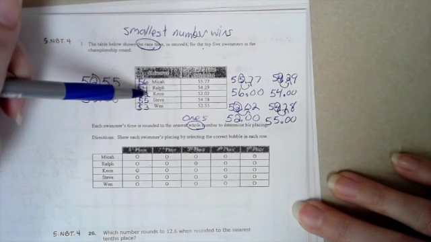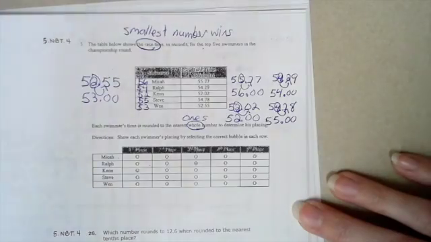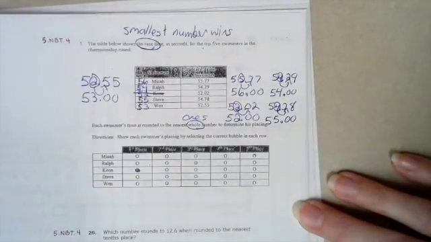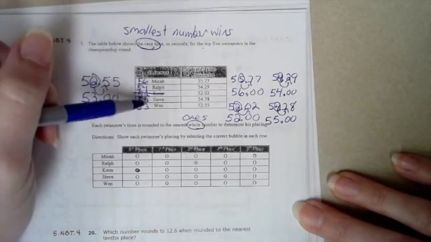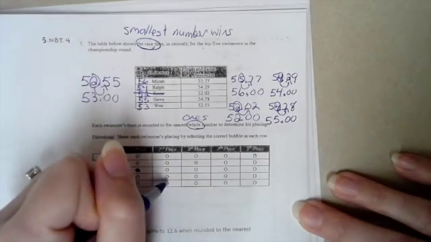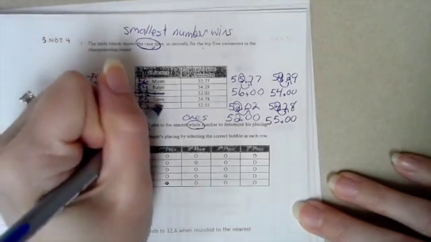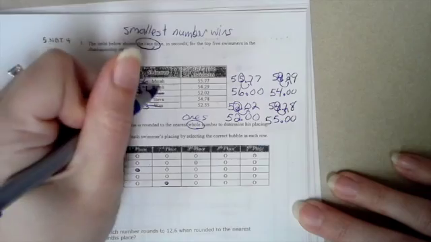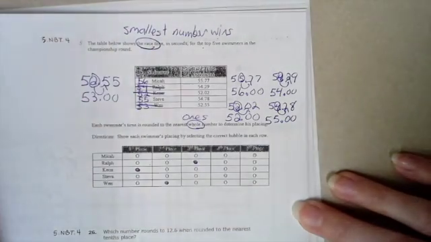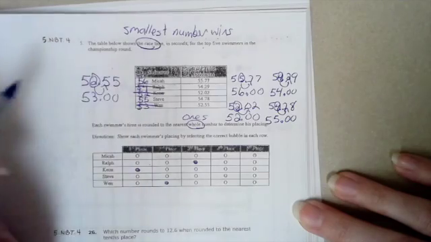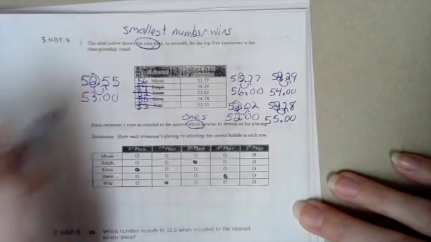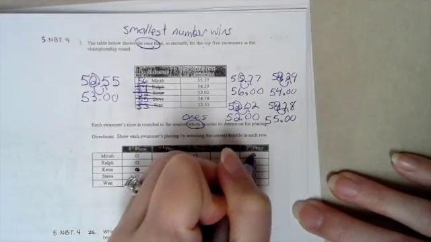So Keon actually came in first place. We can get rid of him. The next smallest number was Win, who did not win. She came in second place. The next smallest number was Ralph, who came in third place. The next smallest number was Steve, who came in fourth place. And then finally, Micah came in fifth place, which actually means he lost.